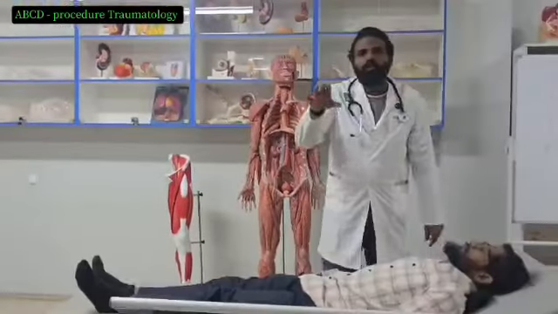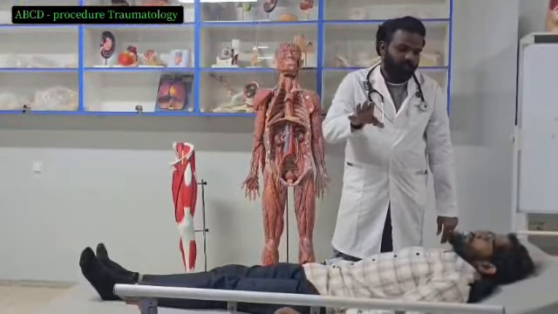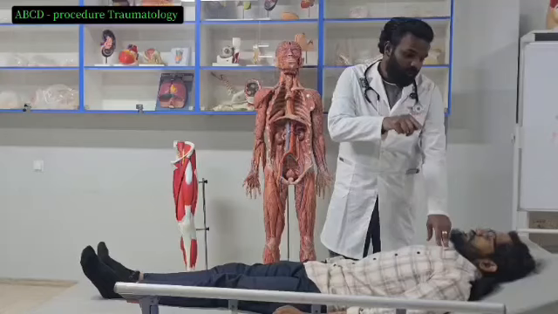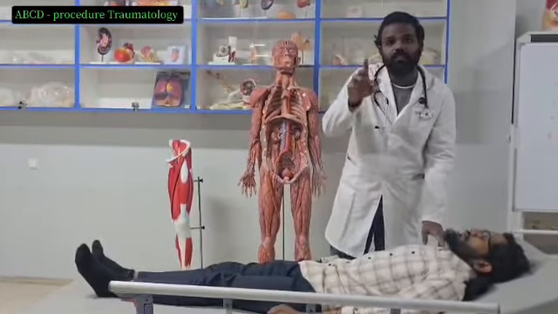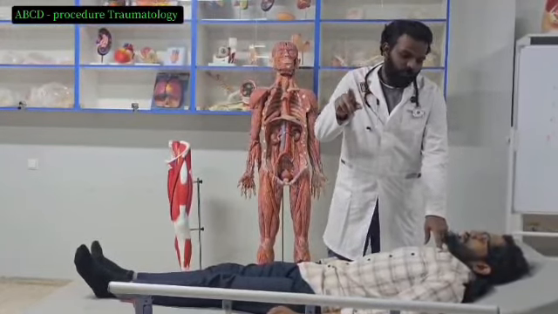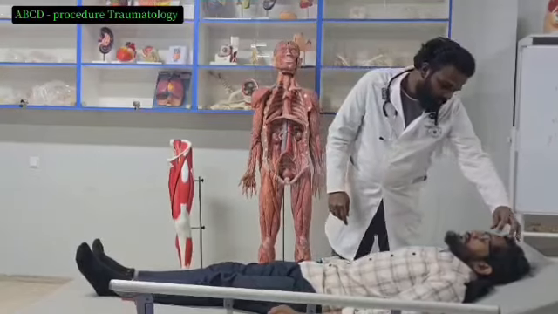Now we are going to see D, which is disability. First, we have to do a rapid neurological assessment. For example, check the GCS score, which is the Glasgow Coma Scale score, by checking eye, motor and sensory responses.